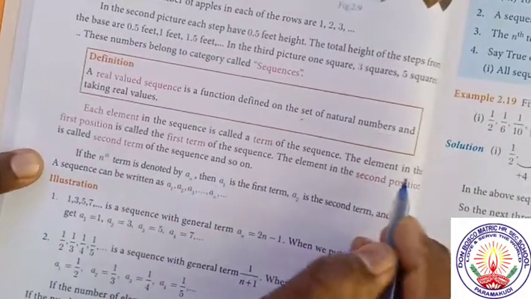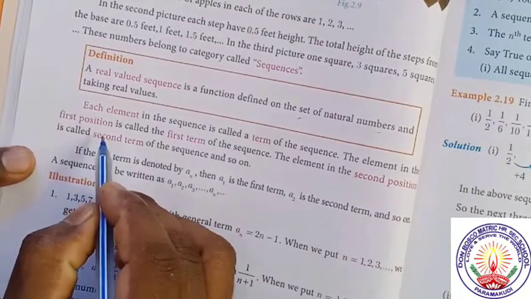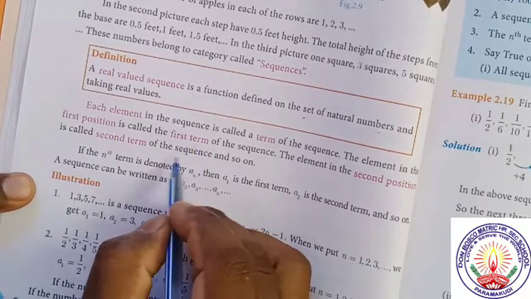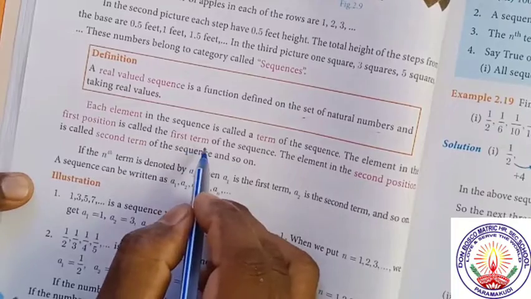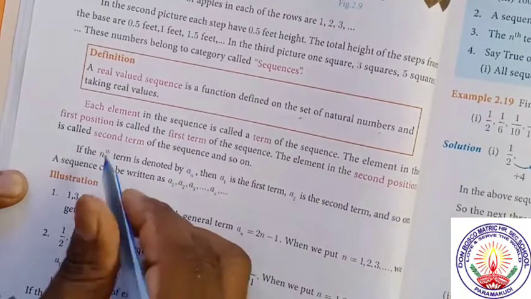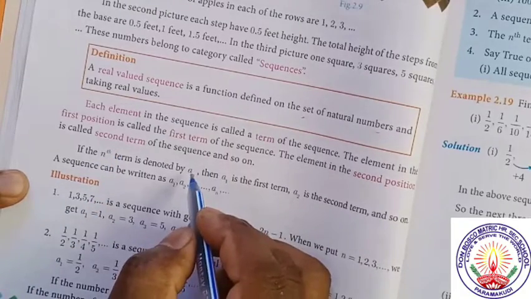Next, the term in the first position is called the first term. Since it is in the first position, it is called the first term. Second element, second term. Third element, third term. Like that we will call them.